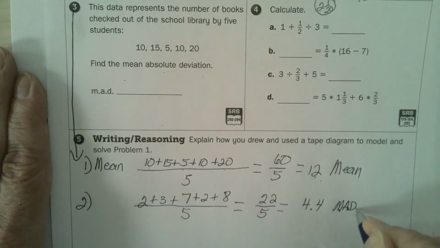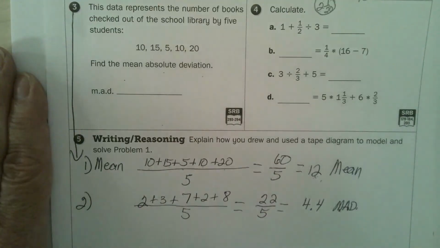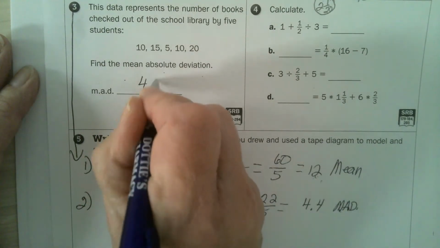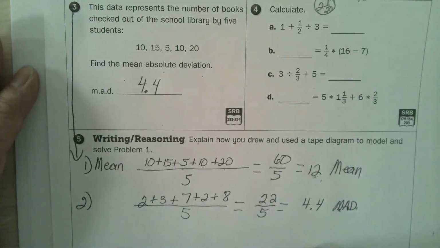They call it MAD for short. On iLearn, I don't think they'll call it MAD. They'll call it the mean absolute deviation if they make you do that. 4 4/10. Any questions?